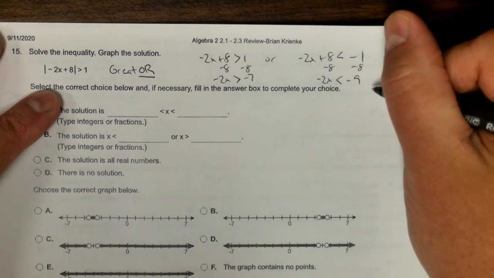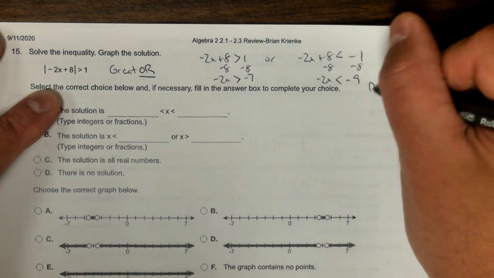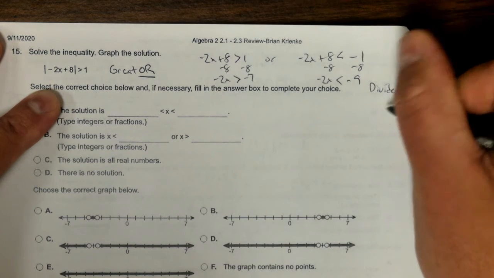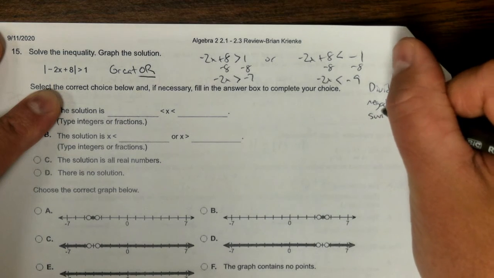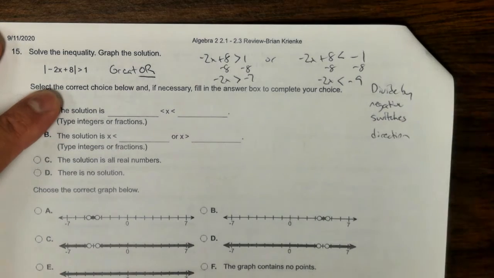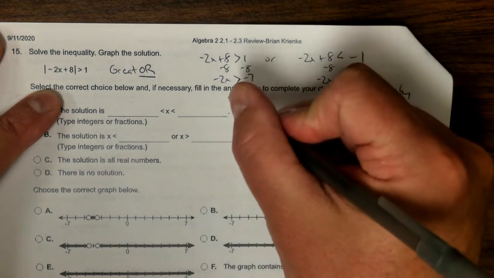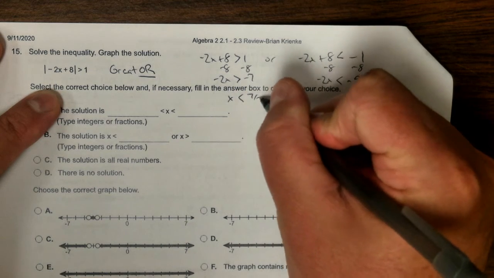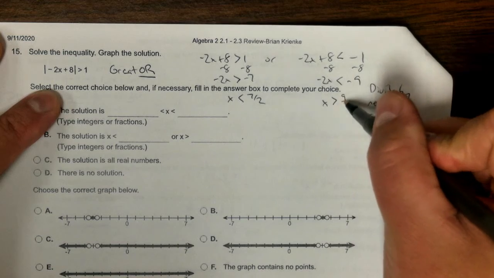So remember, we're going to divide by a negative, which switches the direction. And so we go from greater than to less than here. x less than 7 halves, and on this one, x greater than 9 halves.